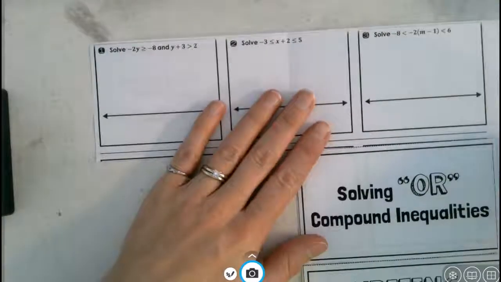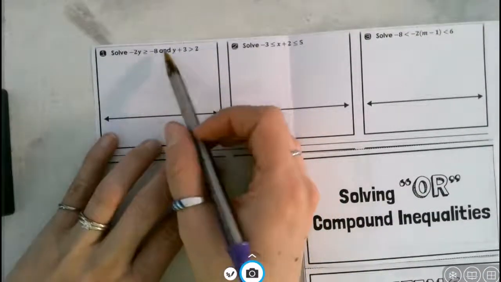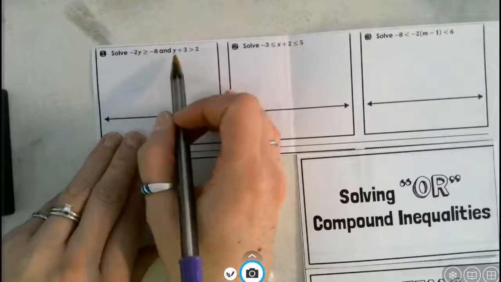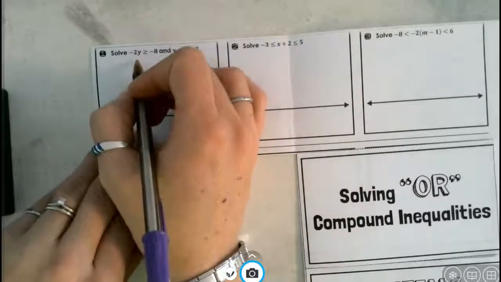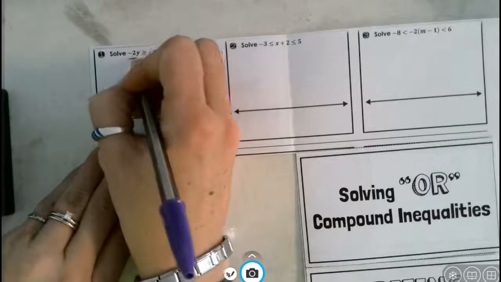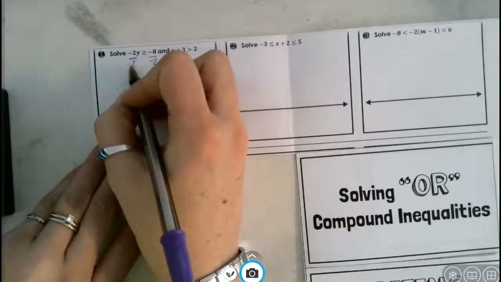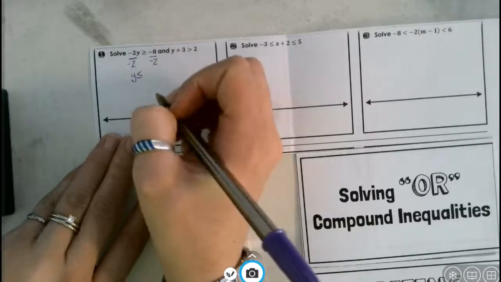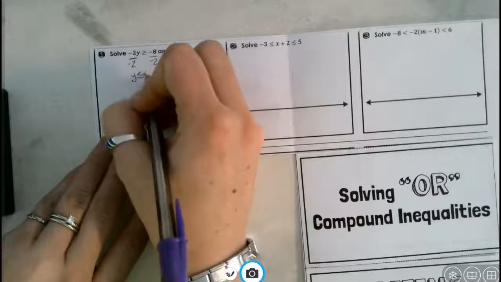When I see an inequality like this one with an "and," I solve them separately. Here I have negative 2y is greater than or equal to negative 8 and y plus 3 is greater than 2. I'm going to solve this first one in purple. To undo this multiplication, I divide by negative 2 on both sides. Remember, when I divide by a negative, my sign switches. So y is less than or equal to negative 8 divided by a negative, which is positive 4.